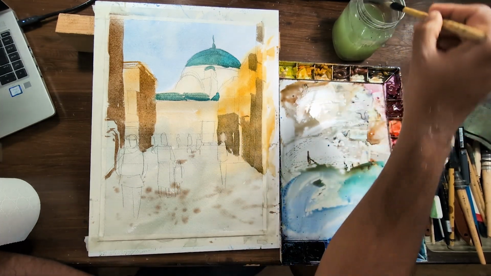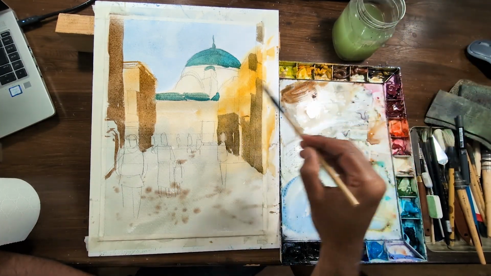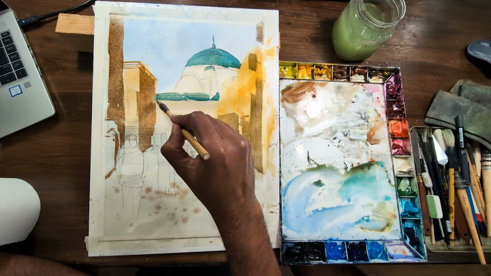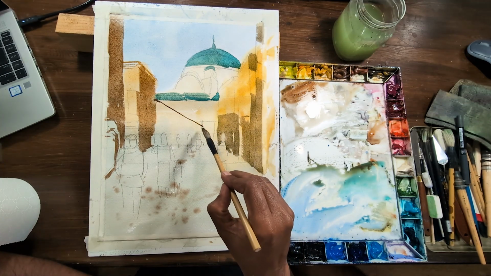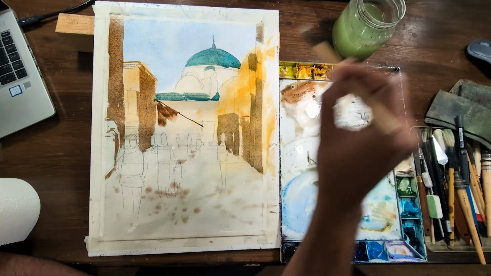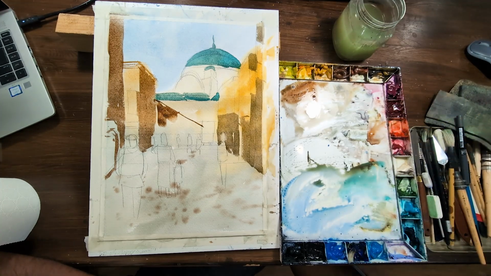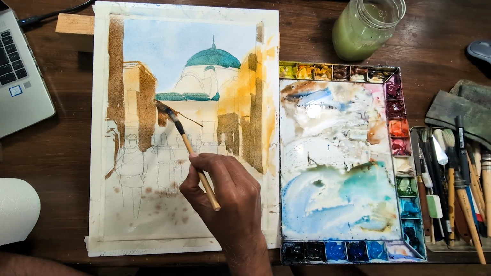Okay, and this particular building, I will add some shadows, casting shadows somewhere over here. Maybe add a little more blue.